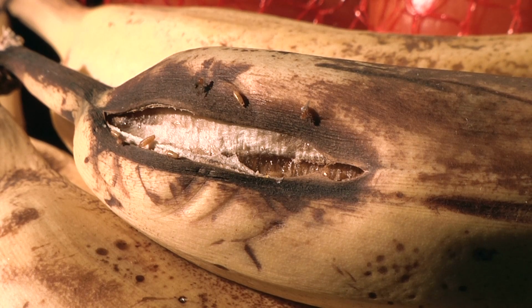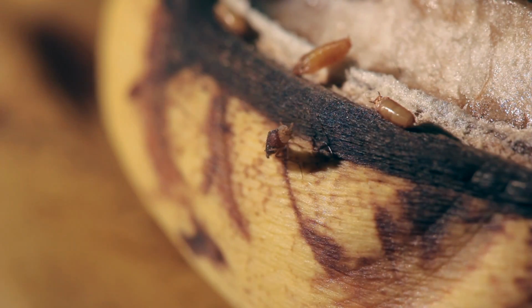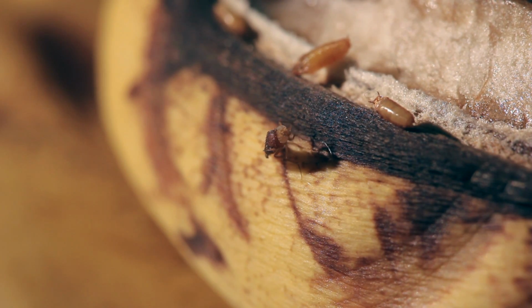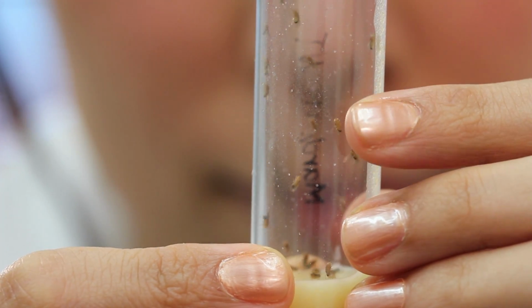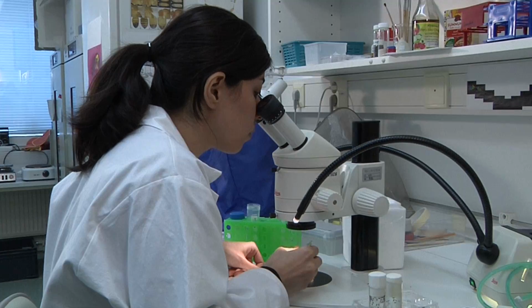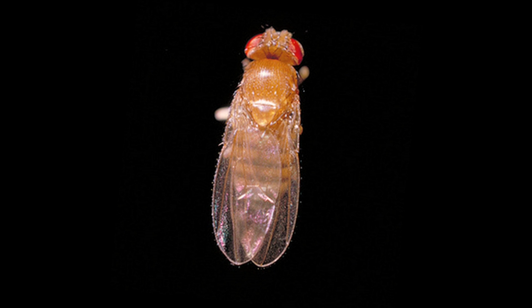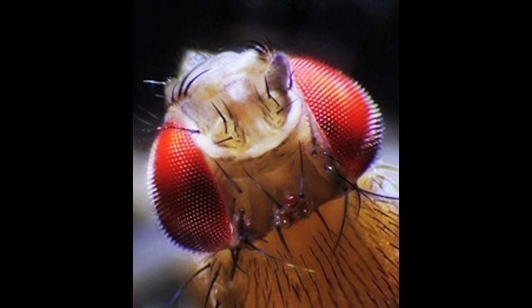Drosophila melanogaster, or fruit fly, is a common house pest found feeding on moldy and rotten fruits. While usually considered a nuisance, they have a special role in science. As one of the first organisms used in genetics and the first animal sent to space, it has been studied for over a century and is one of the most researched organisms in science.